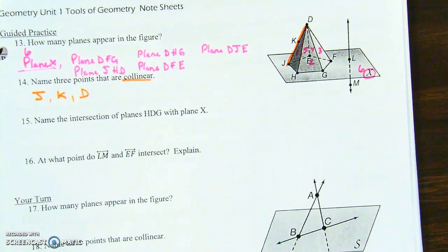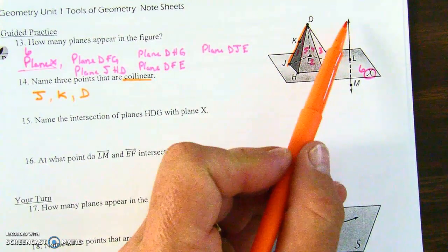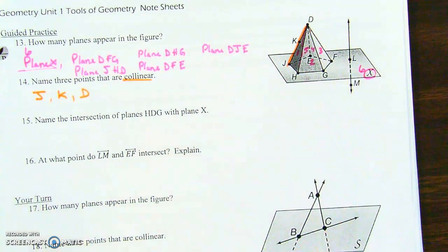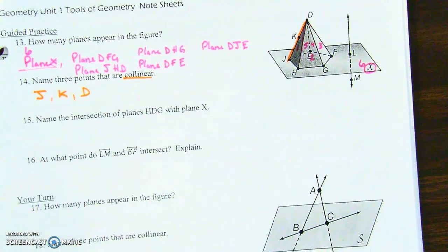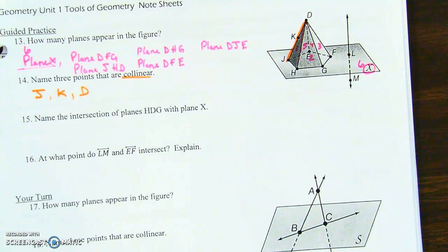I don't think there's any other one over here. The only other one I could think of identifies only 2 points. We could have done J, H, G, but that wouldn't have worked because it's not on a straight line, and those are 2 separate ones.